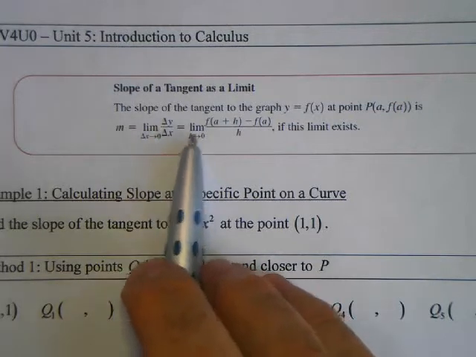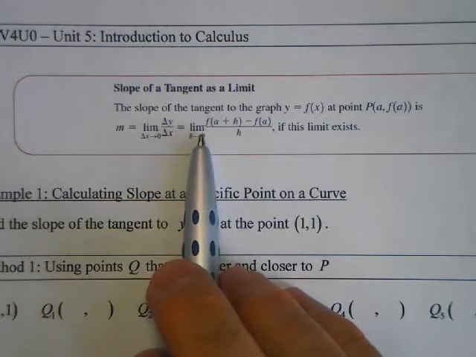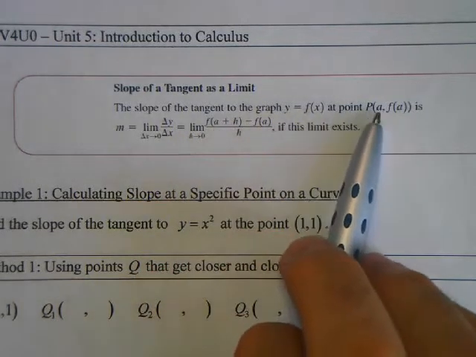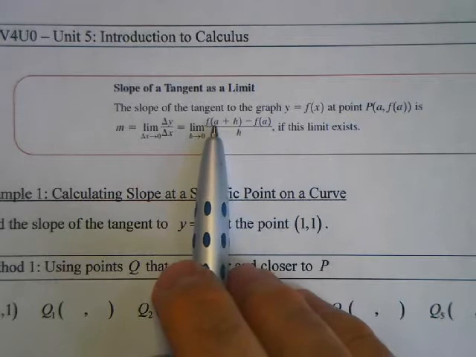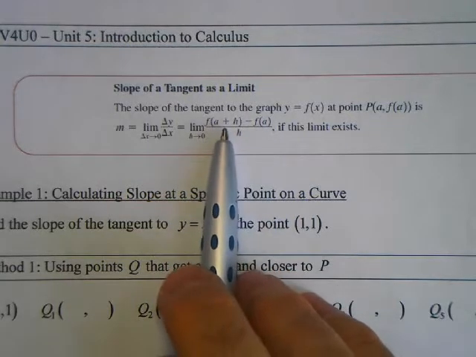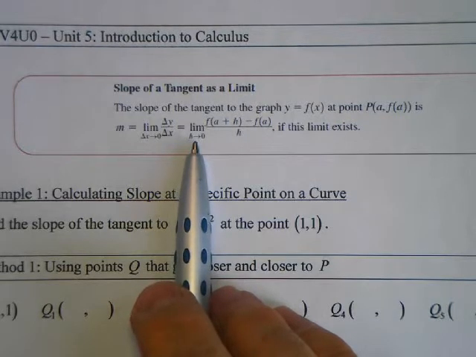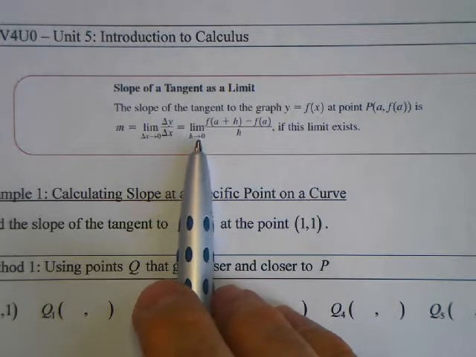I've still got the limit. Now remember the point P has x coordinate a, and the y coordinate will be f of a. So I define a variable h, which is the difference in the x coordinate between the two points P and Q.